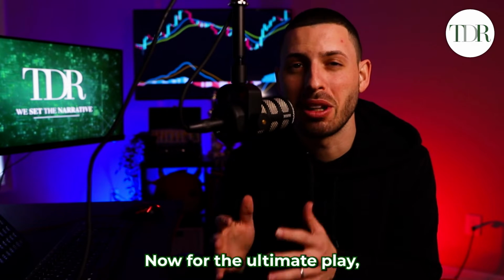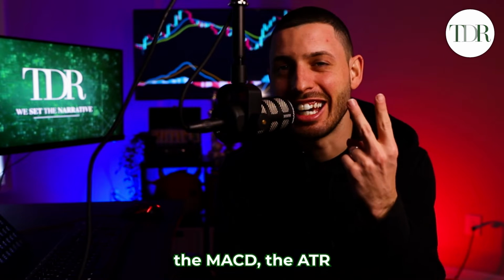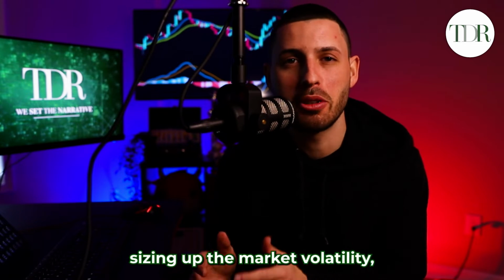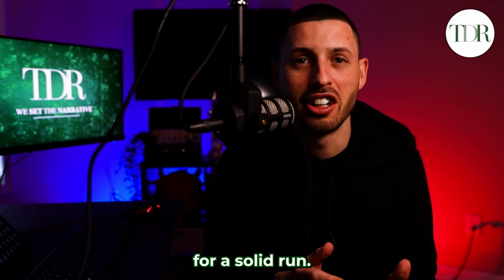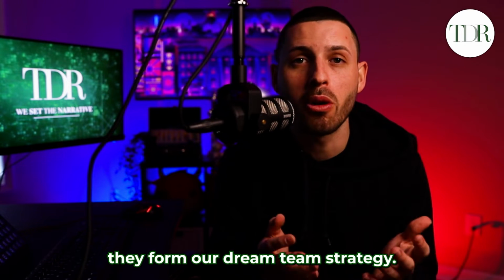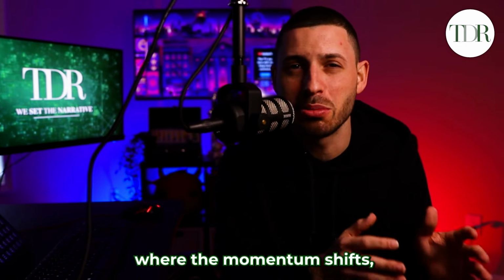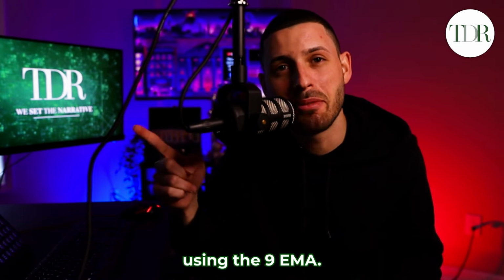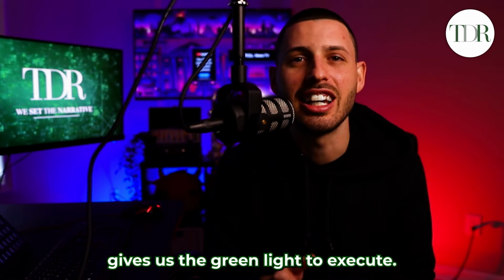Now for the ultimate play, we team up the big three of our team: the MACD, the ATR, and the 9 EMA. The ATR, the average true range, is our scout in the game, sizing up the market's volatility, letting us know if there's enough action for a solid run. Using these variables together, they form our dream team strategy. We pinpoint with the MACD to see where the momentum shifts, then check whether we're on a momentum push using the 9 EMA. Lastly, checking to see if the volatility gives us the green light to execute.